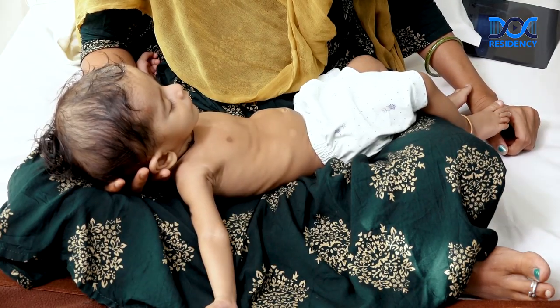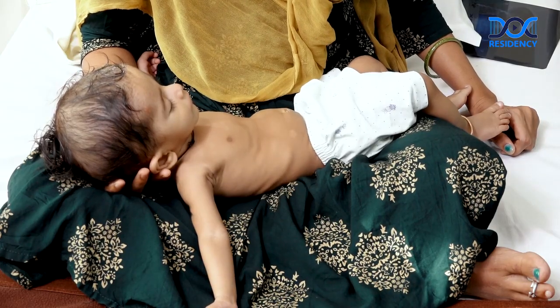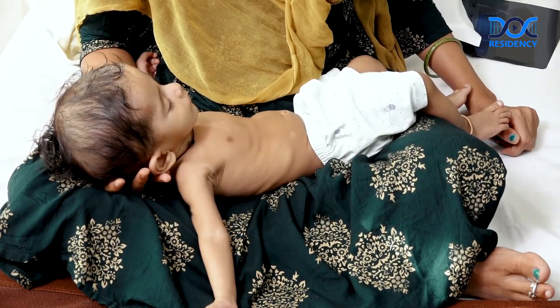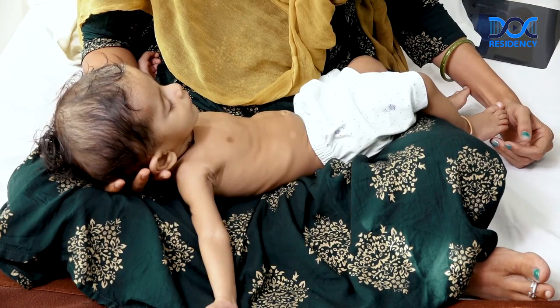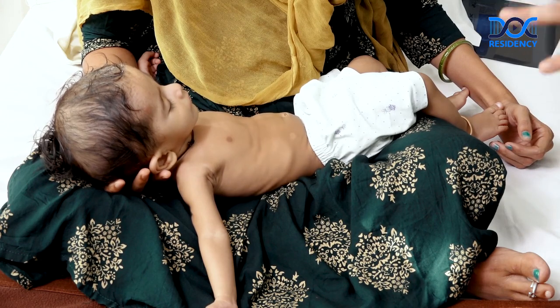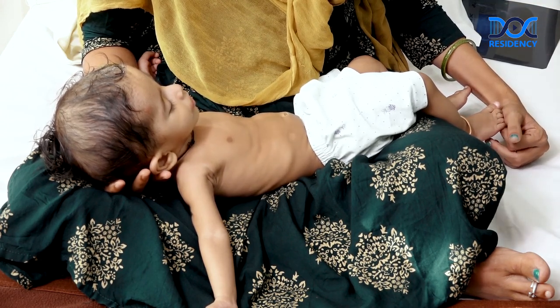So now just tell me, don't see. First, general examination: child is comfortably sleeping in mother's lap, but with distress. Tachypnea is there. See, there's a baseline tachypnea. Yes, sir. So although child is lying on mother's lap at present comfortably, there is a discomfort present. Although child is not crying, there is an obvious tachypnea.